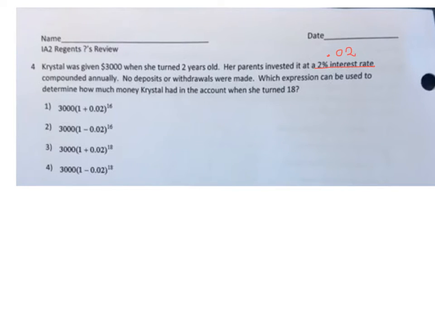So you're going to move a decimal over to the left 2 spots, get rid of the percent sign. No deposits or withdrawals are made. Which expression can be used to determine how much money Crystal had in the account when she turned 18?